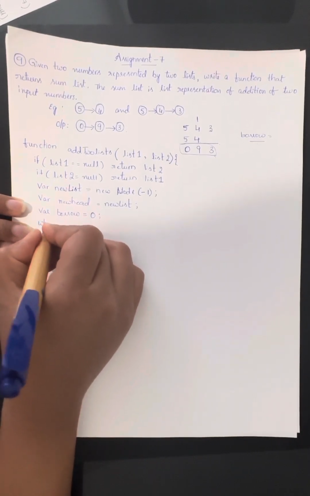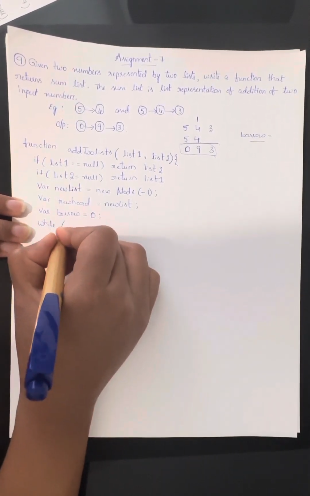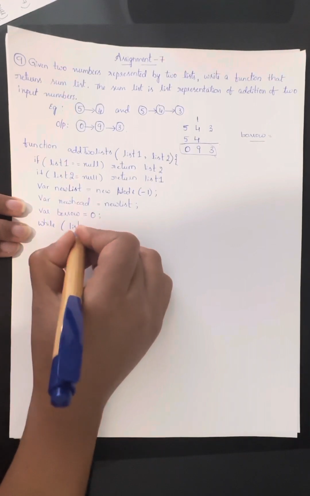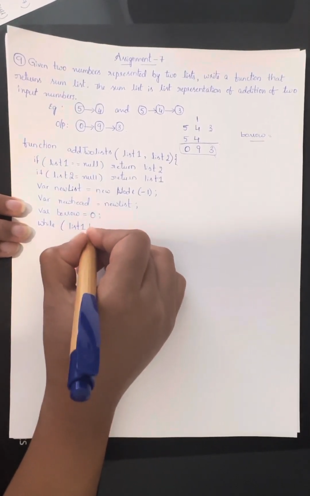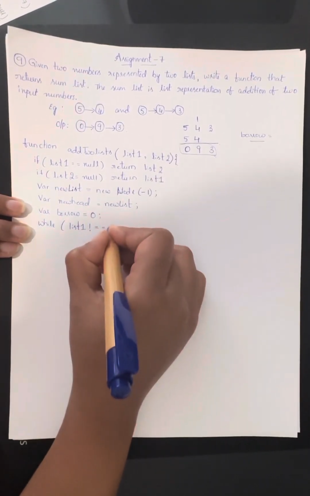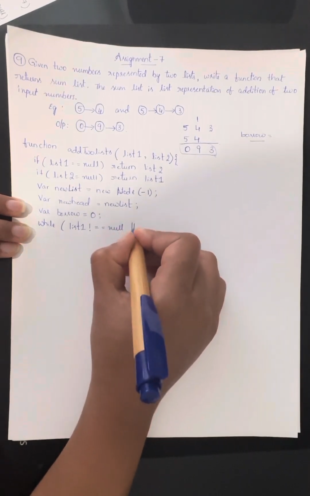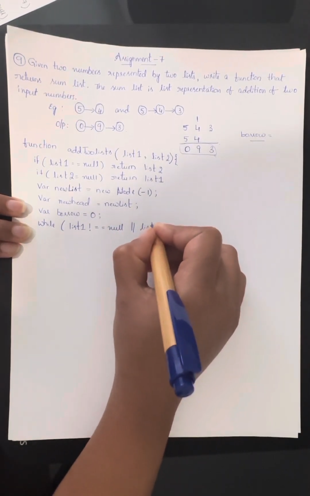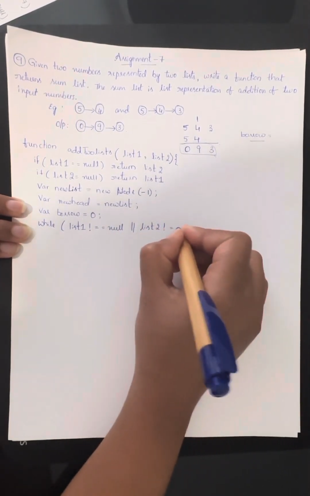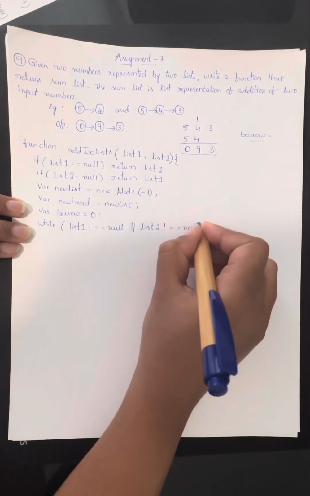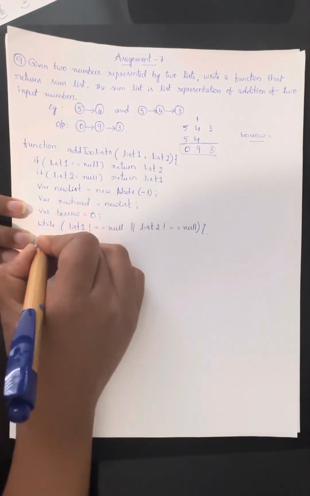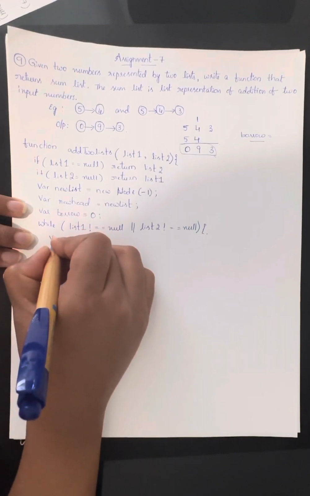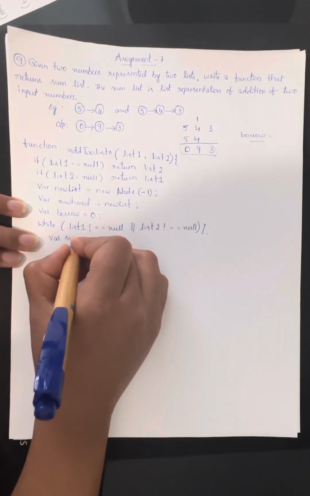Now I'll start the while loop, which checks if list 1 is not null or list 2 is not equal to null. Now I'm declaring a variable called sum.